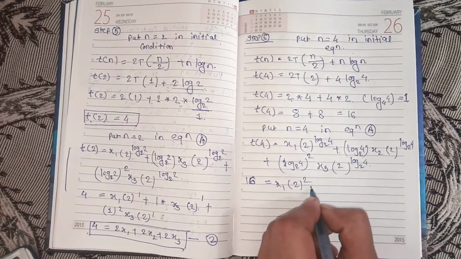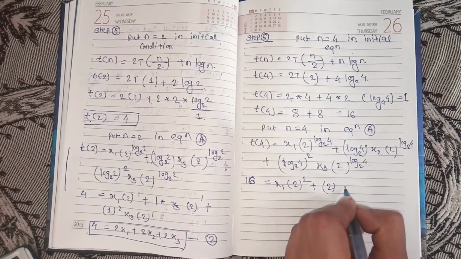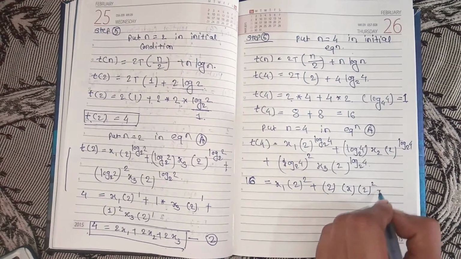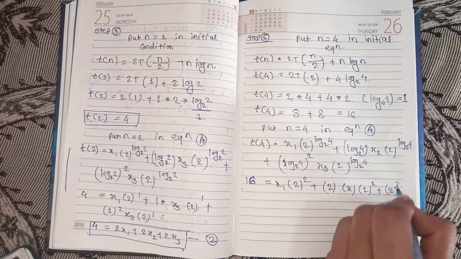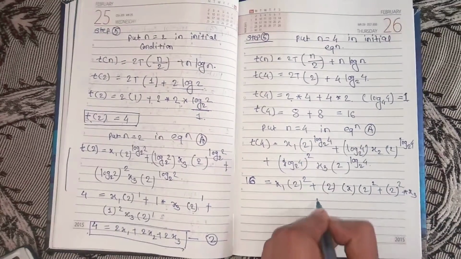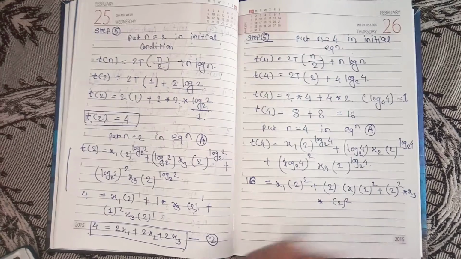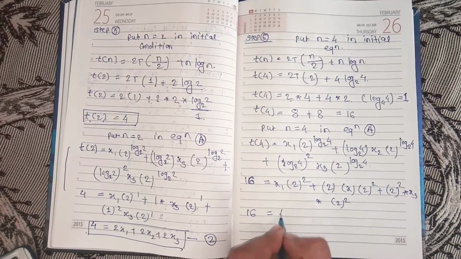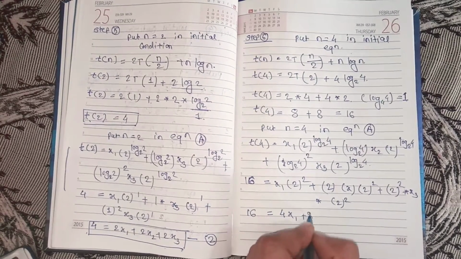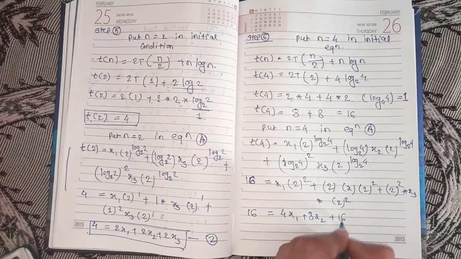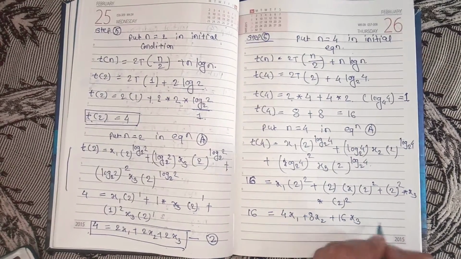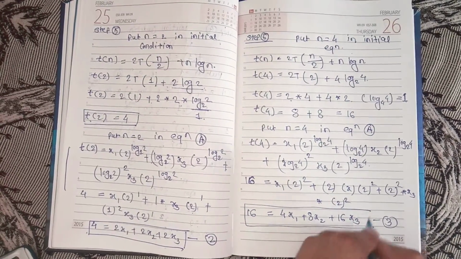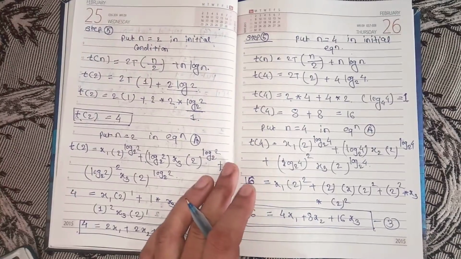So x1 plus 2 into x2 into 2 to the power 2 again, plus 2 square into x3 into again 2 square. Fine. So what will I get? 16 is equal to 4x1 plus 8x2 plus 16x3. Fine. So this is my third equation.